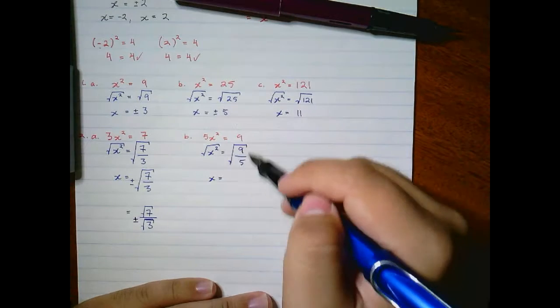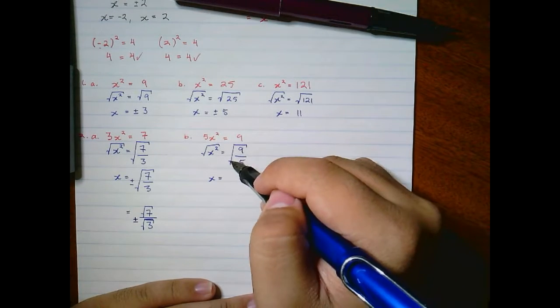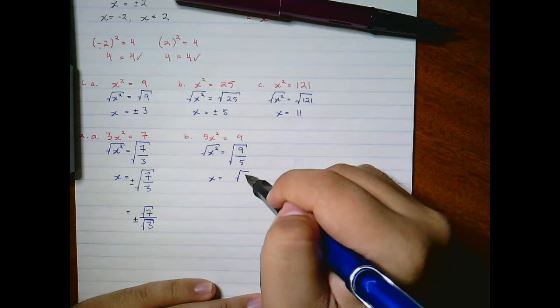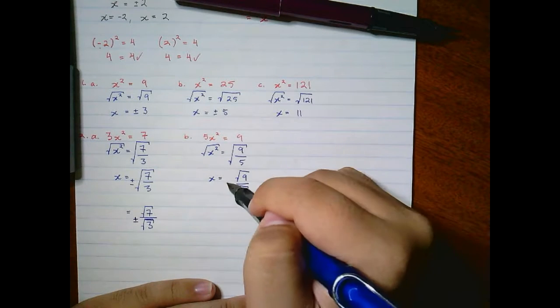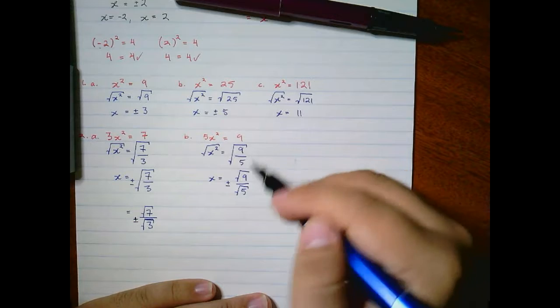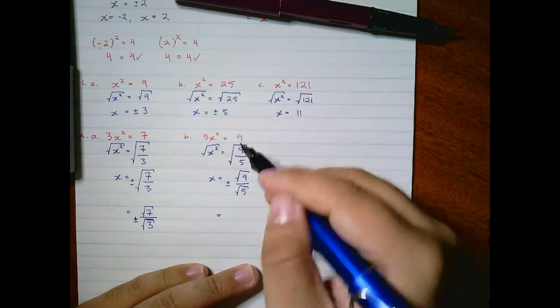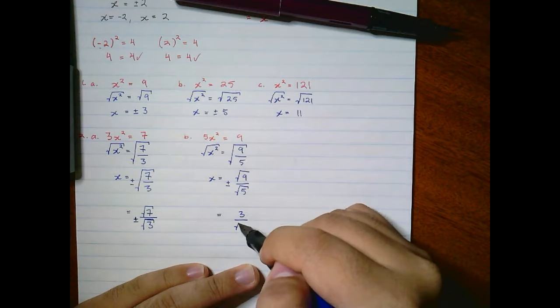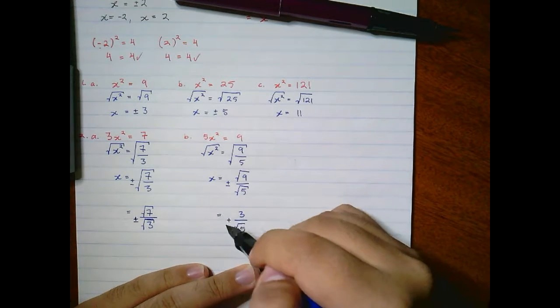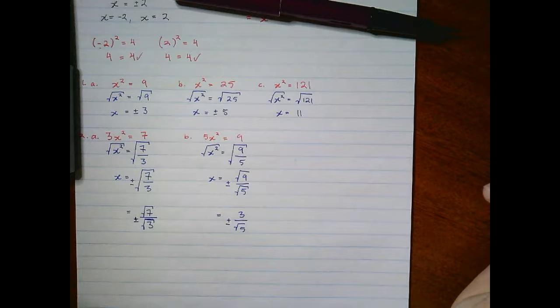I'm actually going to distribute each of these. So it's going to be the square root of 9 over the square root of 5, and there's a plus minus here. And this ultimately will give us, well, the square root of 9 is 3, over the square root of 5. And we'll leave it as that answer there.